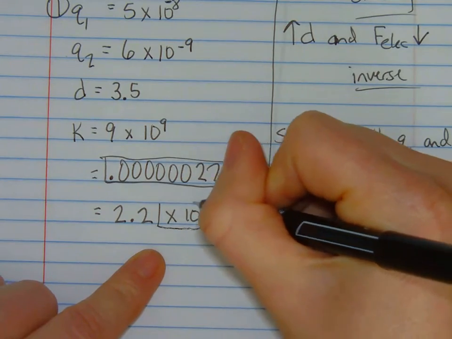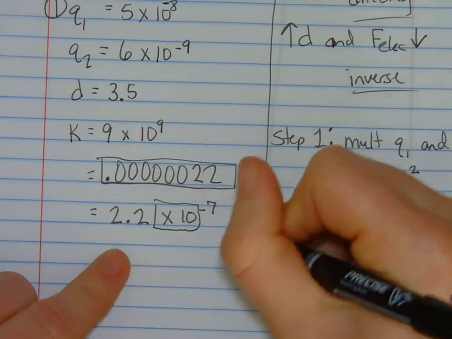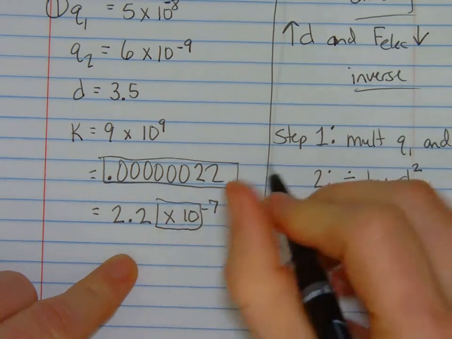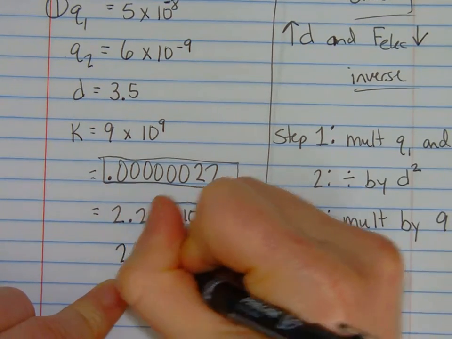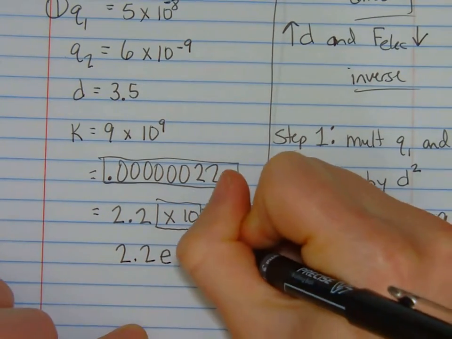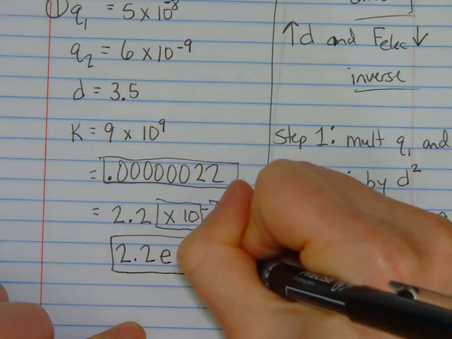Moodle does not accept the times 10. What replaces it is the letter E. Uppercase, lowercase, does not matter. But 2.2E-7 is what you would type into Moodle.